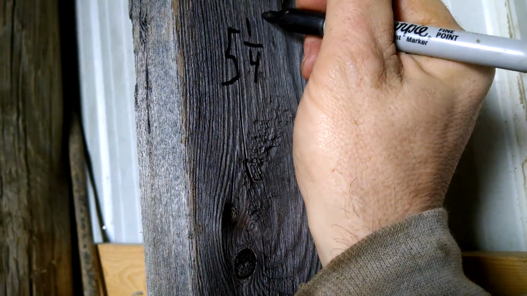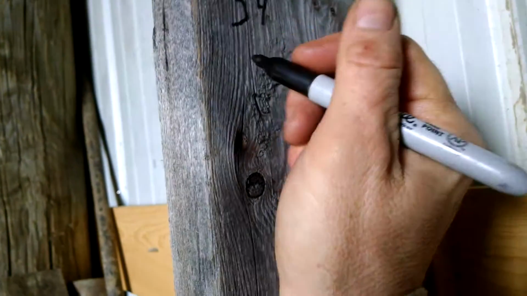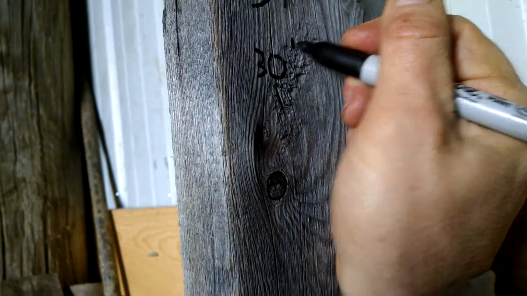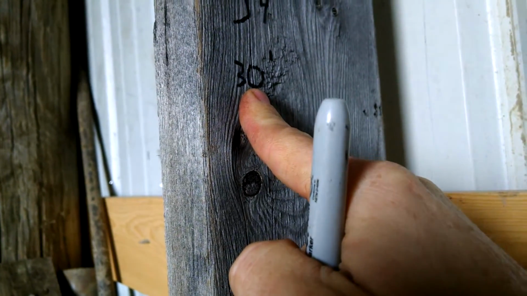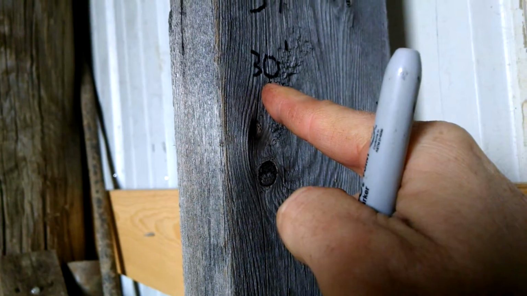So, 30 feet. First of all, is how many inches?